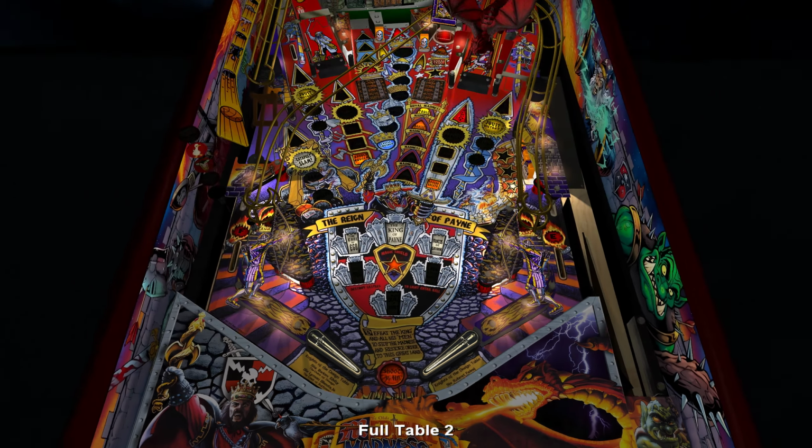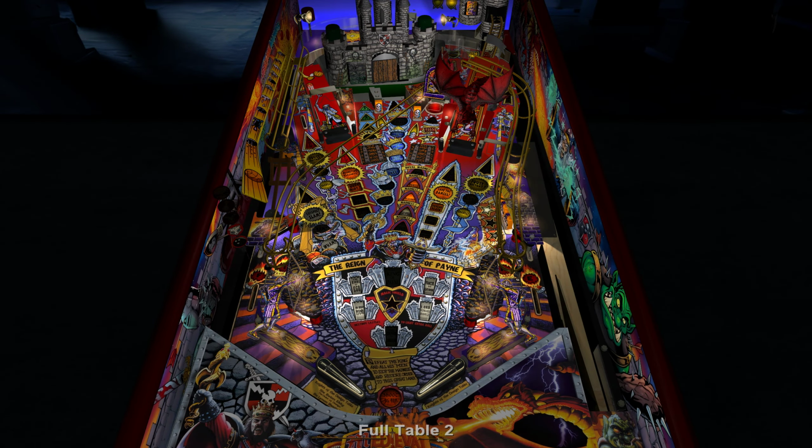Let me press the full table 2 view here, so we can get back to the options for what we're going to talk about, how the desktop people can change their settings as well. And let's just go ahead and start the game here. There is one thing about using the flipper and the plunger keys to navigate the system: you must do it before the game starts.